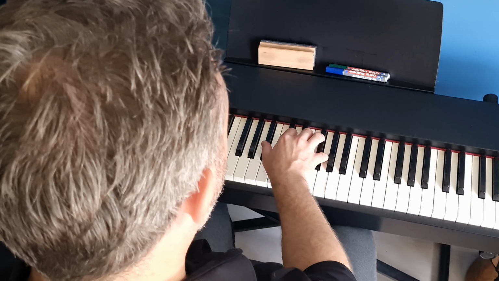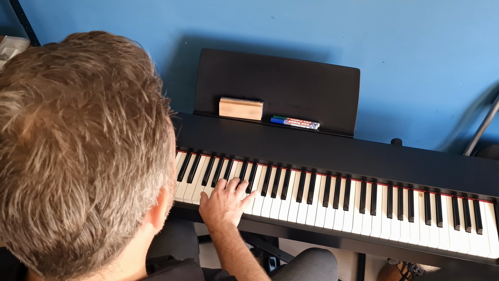Wait, but that's not quite convincing. It didn't use the F sharp, which would be the 3rd in this key, the key of D. I've got a better one. Oh, you're gonna love this one. This is I Believe I Can Fly by R. Kelly, and the melody goes like this.